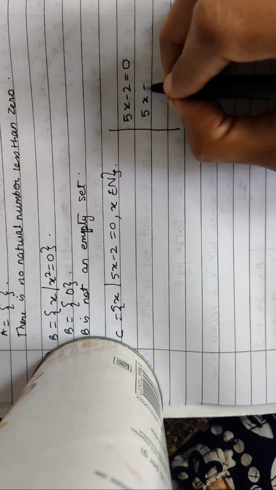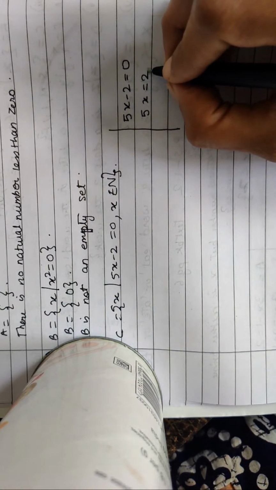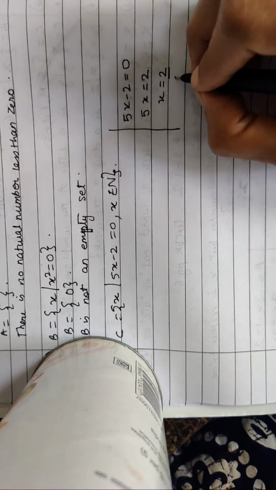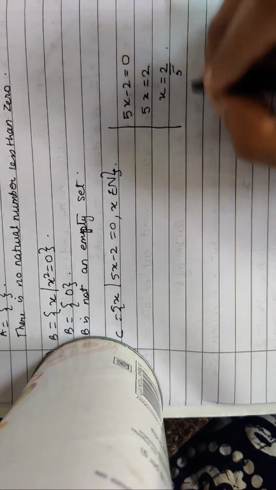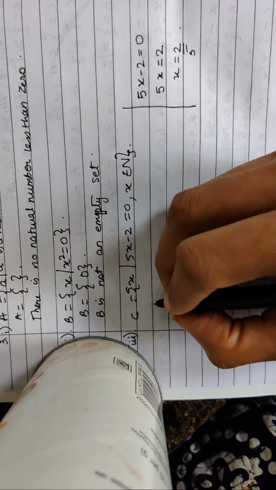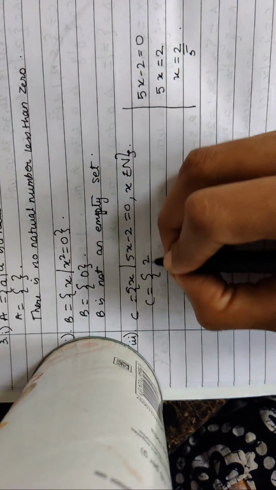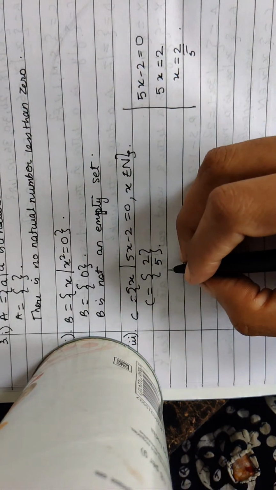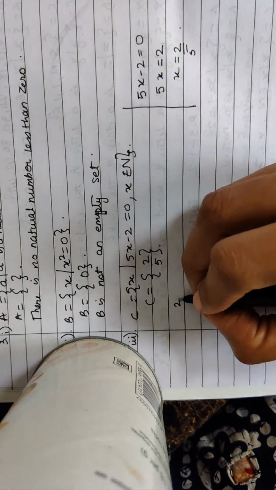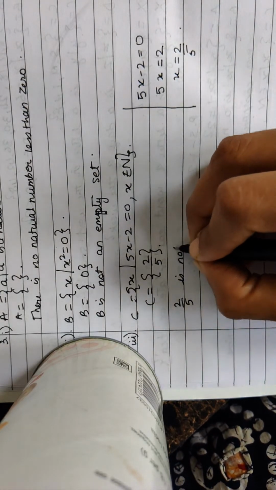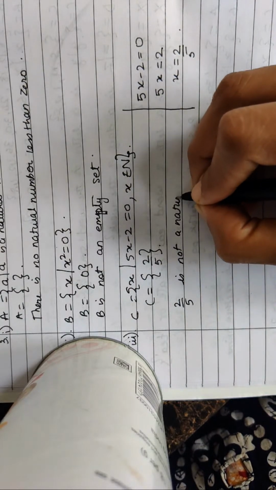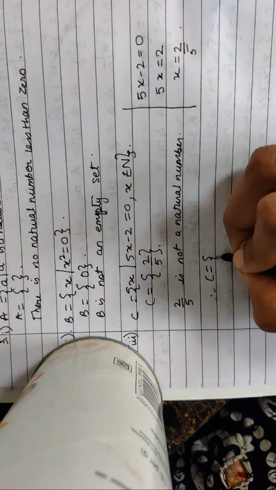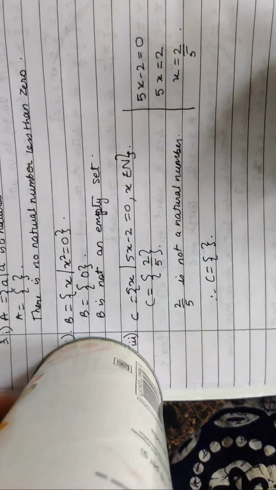So 5x is equal to, the minus 2 goes to the other side and becomes plus 2. So x will be 2 and 5 comes below. So what answer are we getting? 2/5. So C has an element 2/5 in it. So again this is not a natural number. Yes, a fraction is not a natural number. Therefore C is an empty set.